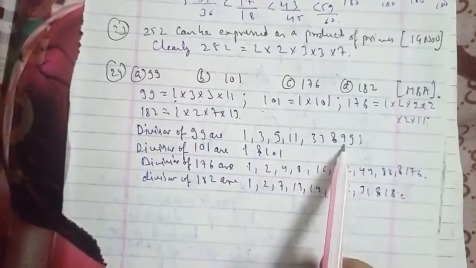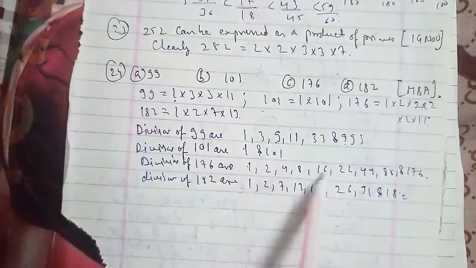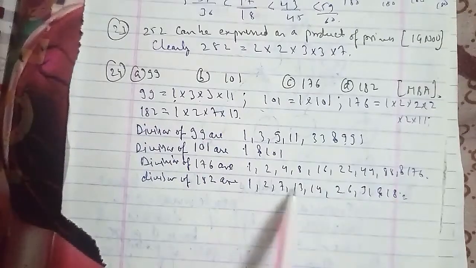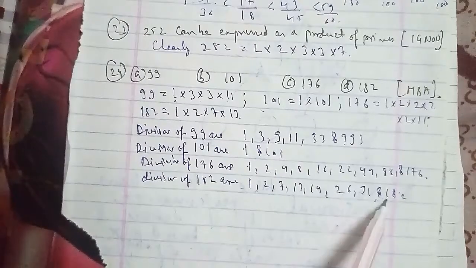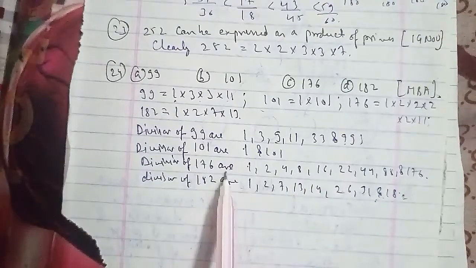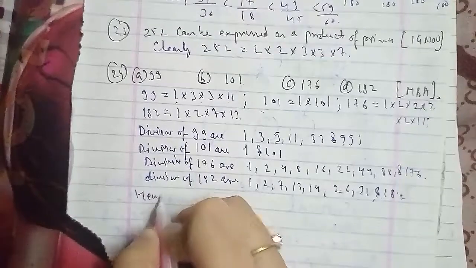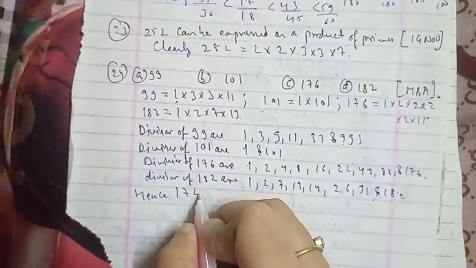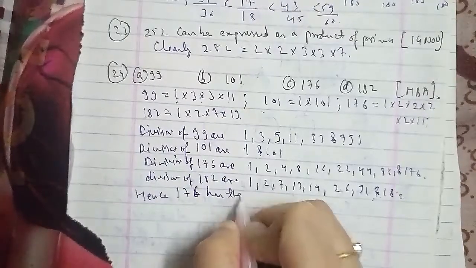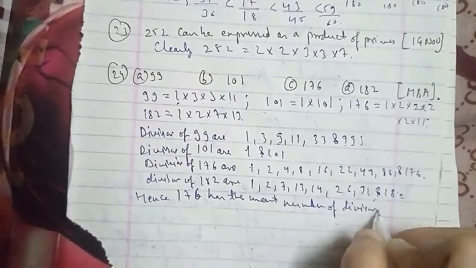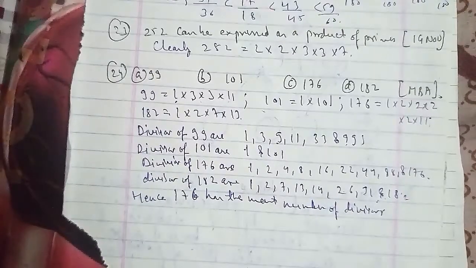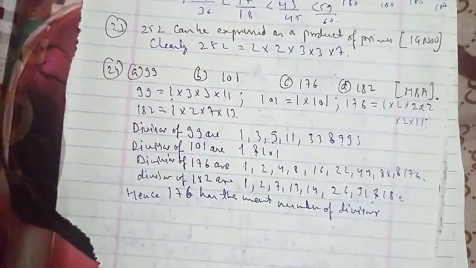A number n is said to be perfect if the sum of all its divisors, that is excluding n itself, is equal to n, and an example of a perfect number is, so for that we have the options 6, 9, 15 and 21 here.